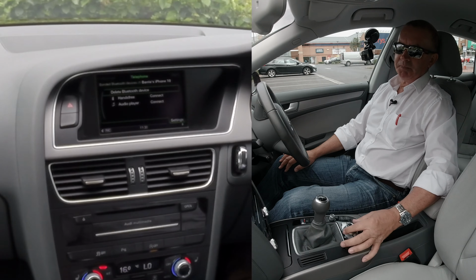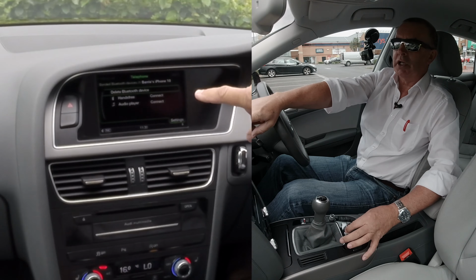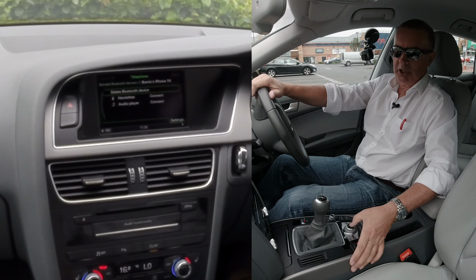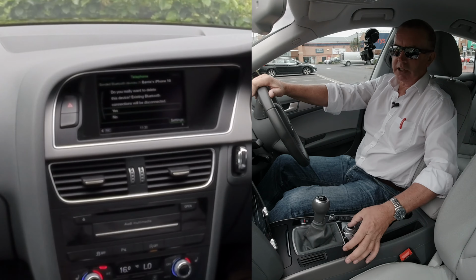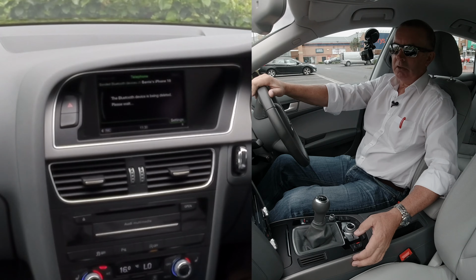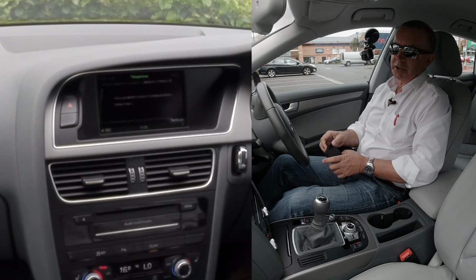If I click on that, it gives me the option to delete it, delete Bluetooth device, or connect as hands-free or audio player. So delete Bluetooth device. Do you really want to delete it? Yes, I do. Click again, just so you don't accidentally delete it. The Bluetooth device has been deleted.